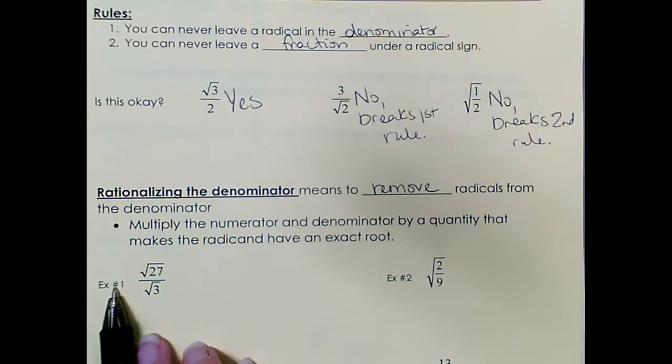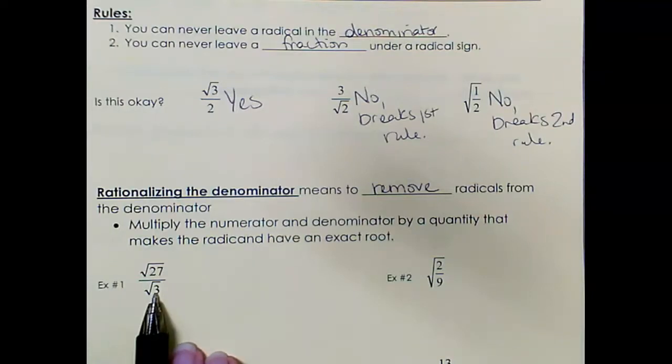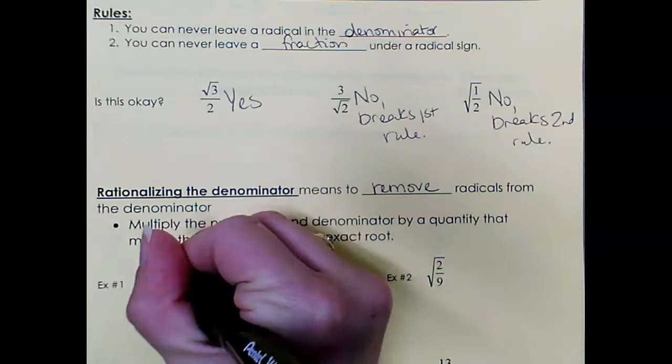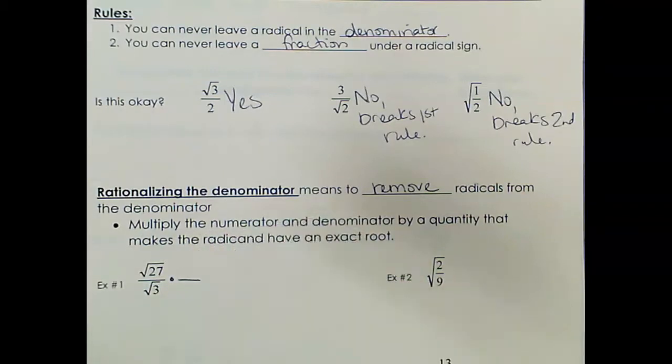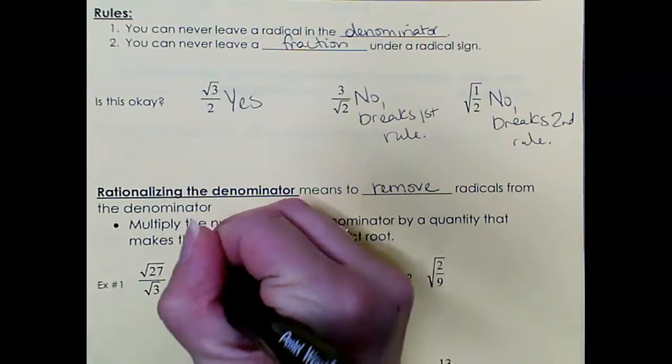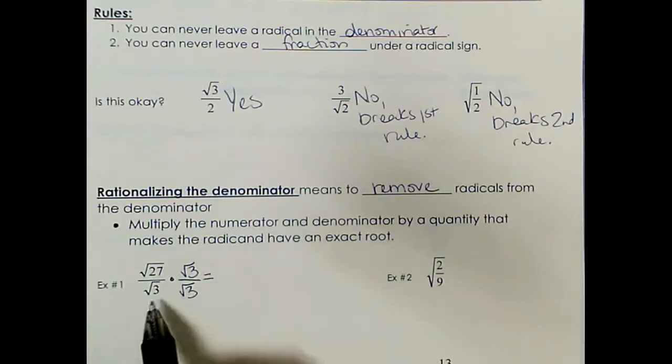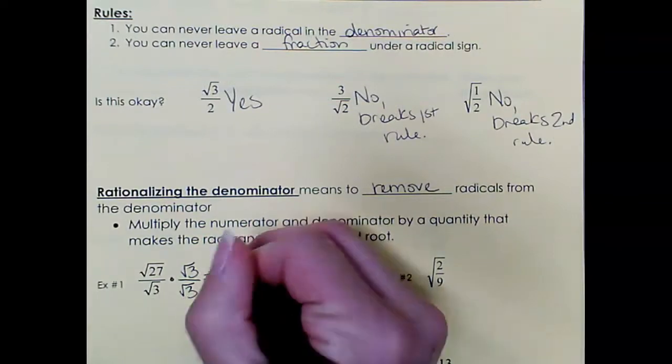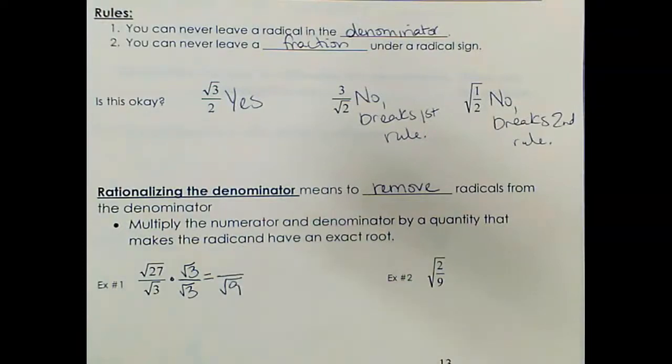So in example 1, we're breaking the first rule. You can't have a radical in the denominator. So in order to rationalize, you want to multiply the numerator and the denominator by something that'll give the radicand an exact root. You can't take the square root of 3. However, you can take the square root of 9. So I'm going to put the square root of 3 on the bottom and the square root of 3 on the top, because if I multiply the square root of 3 times the square root of 3, I will get the square root of 9. And that is a perfect root, a perfect square.